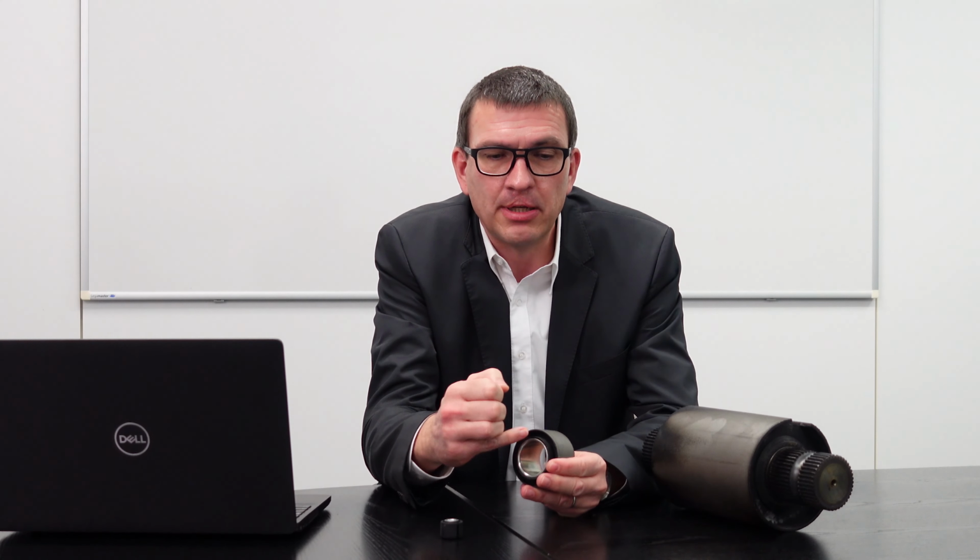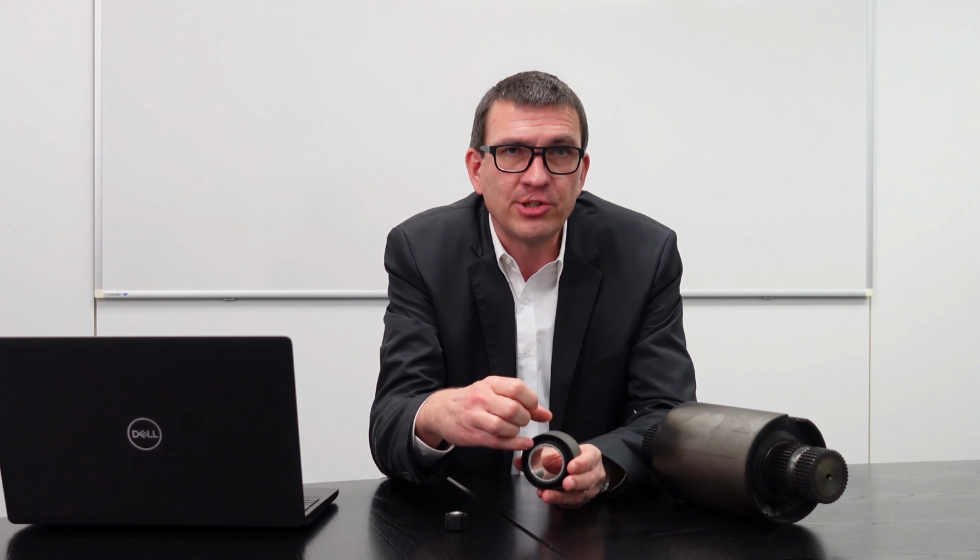It's very stiff and it will not change its shape. So due to the shrinking of the rubber material, some tension will be applied to the rubber material. And remember what I said before, rubber doesn't like tension. So parts like this will not last very long.